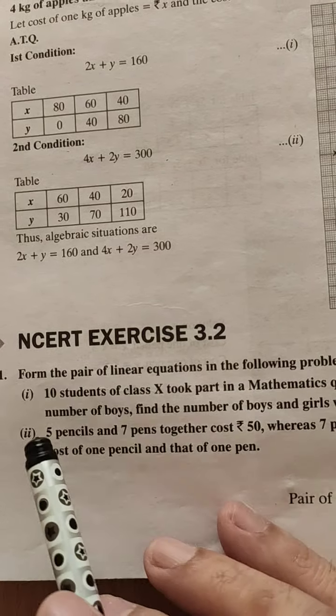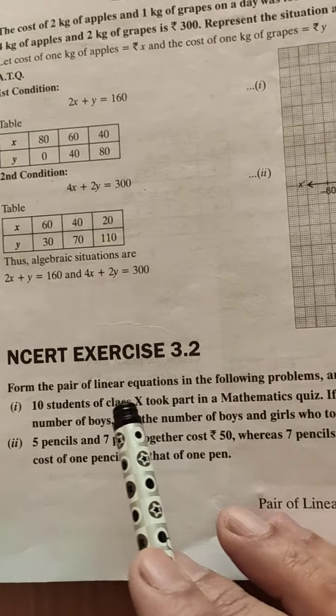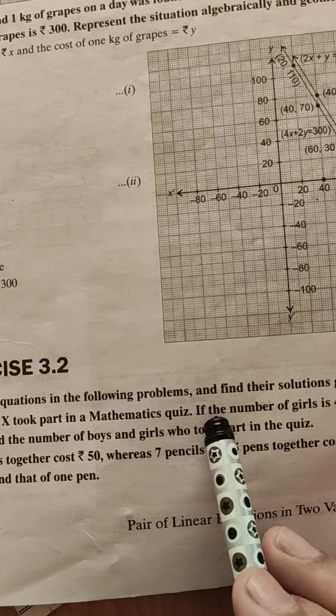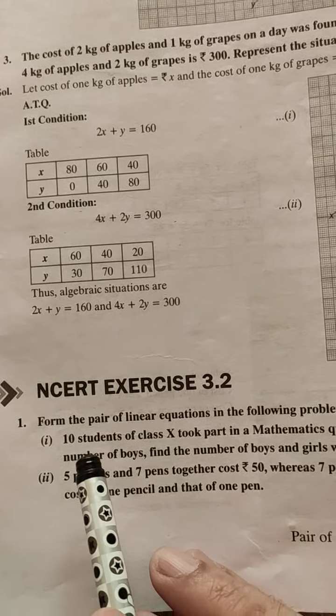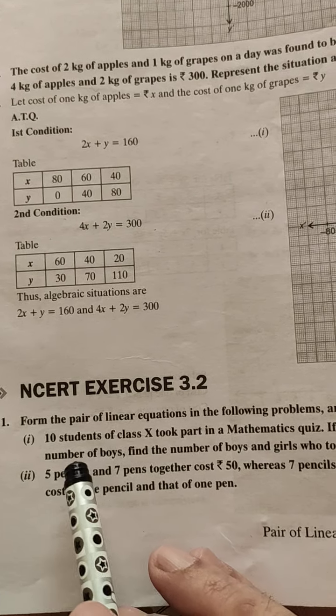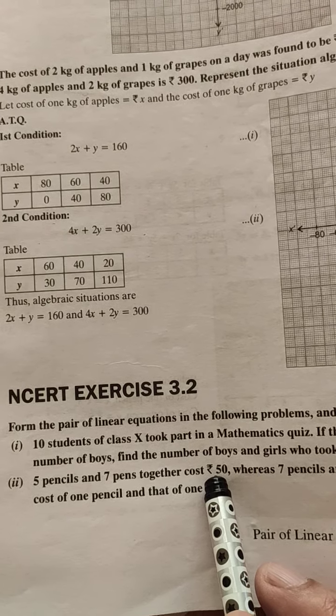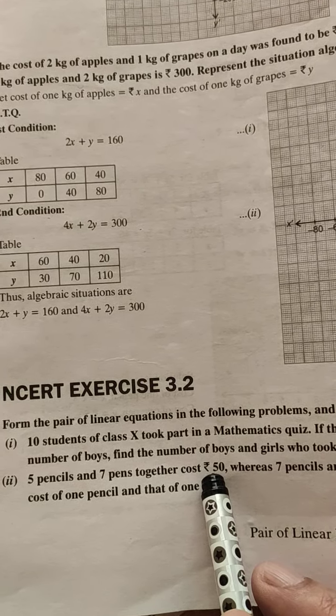Exercise 3.2, question number first. Form the pair of linear equations in the following problems and find their solution graphically. So first we have to represent algebraically, then we have to draw the graph, and we have to find out the solutions. Whenever any word problem is given, the first step is to assume the variables.